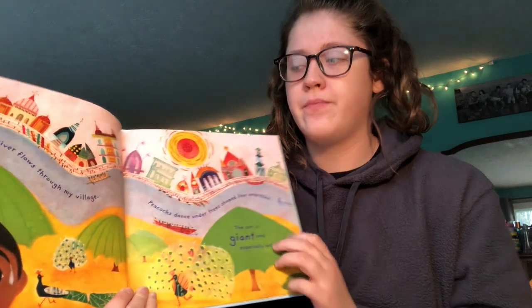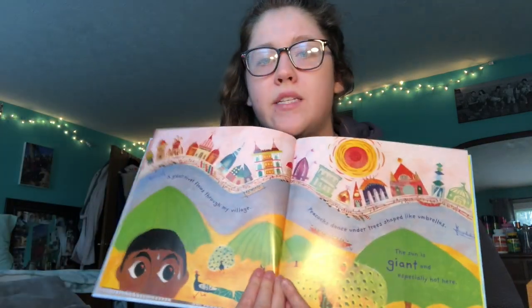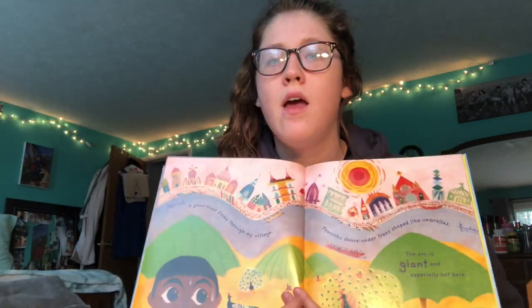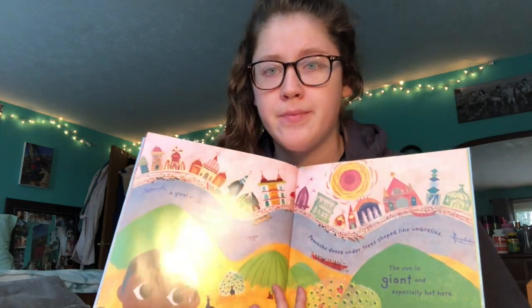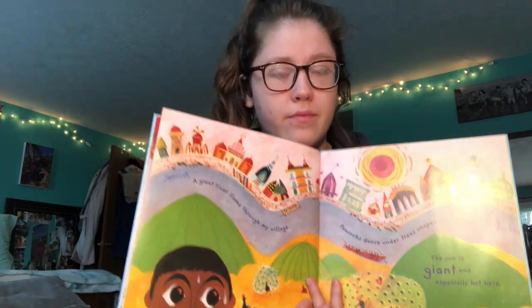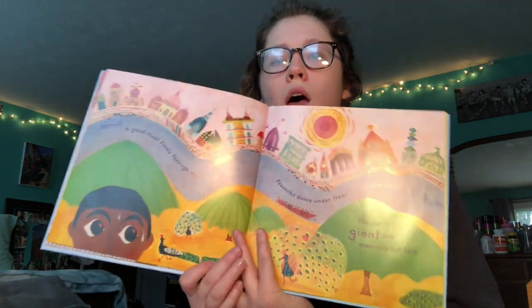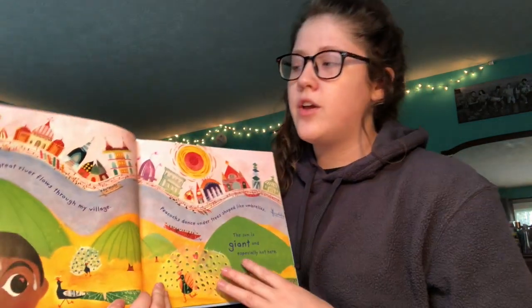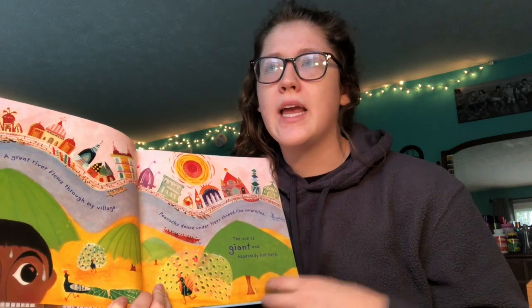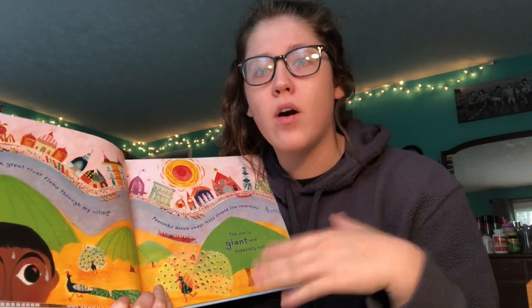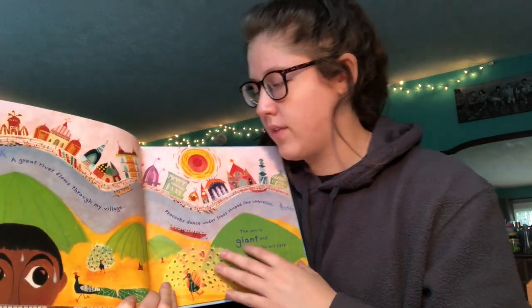Now, class, what do you think, based on this illustration, that a village is? Yeah, it's kind of like a neighborhood. Plus, it's kind of like your community. So a village has like houses all around each other, plus it has like grocery stores, stuff like that that we have here in our community.